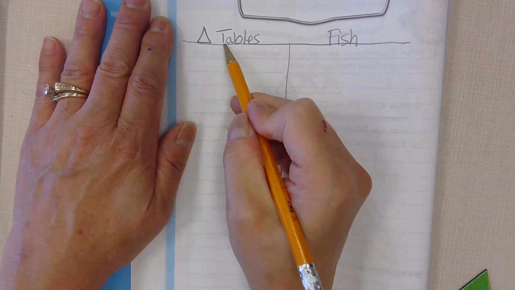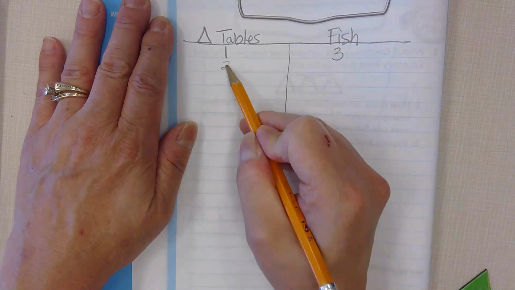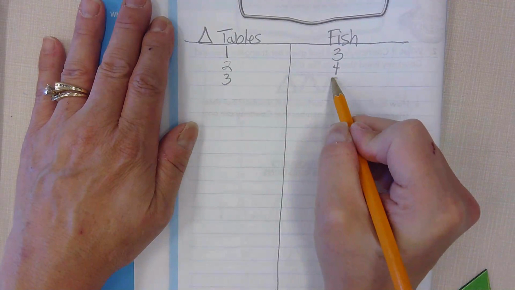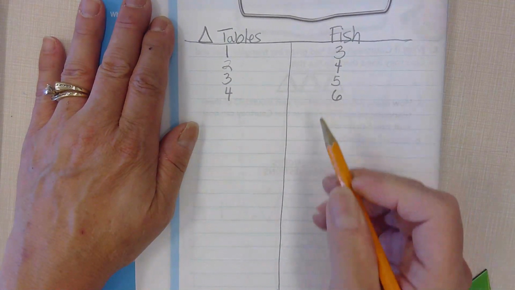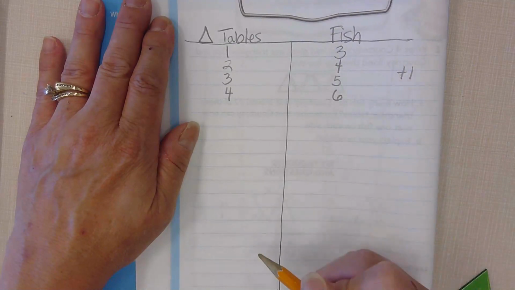So at 1 table, we can seat 3 fish. At 2 tables, we were able to seat 4. At 3, we were able to seat 5. At 4, we should be able to seat 6, okay. And again, our pattern is going up by 1.